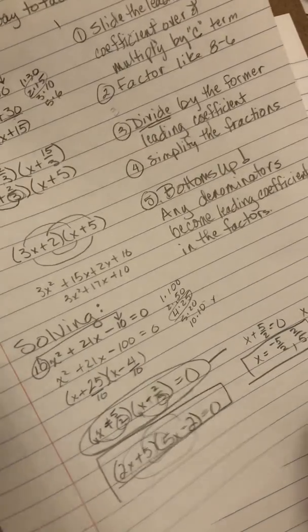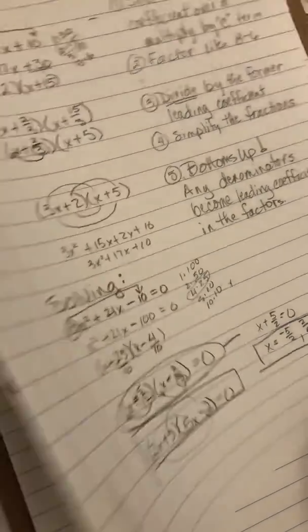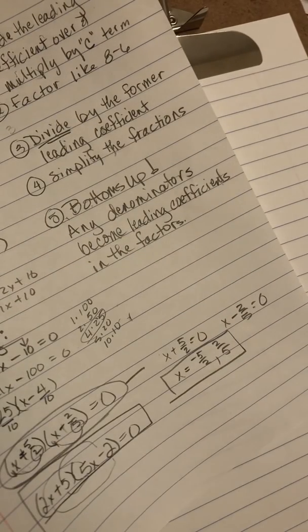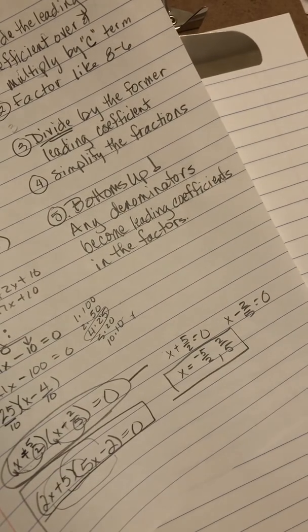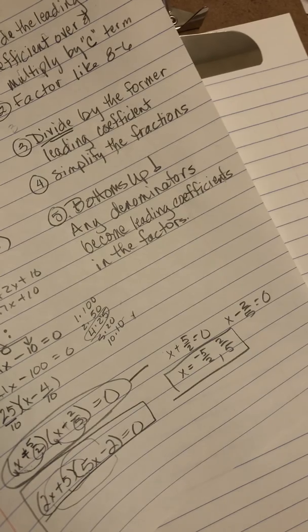Okay? Oops, you probably couldn't see that. Okay? My answer is in those fractions. So that's just another idea. Take it or leave it.